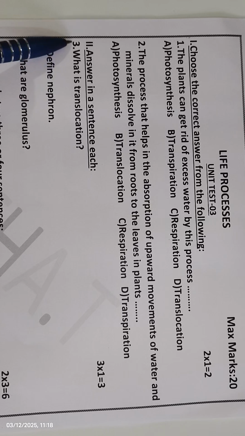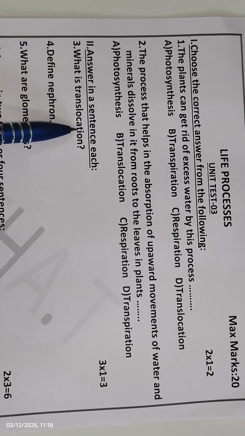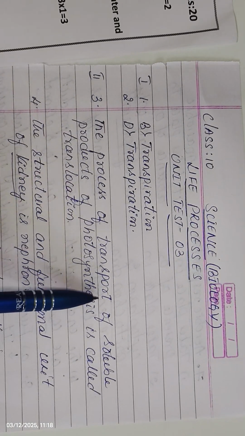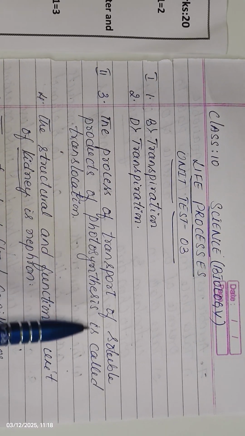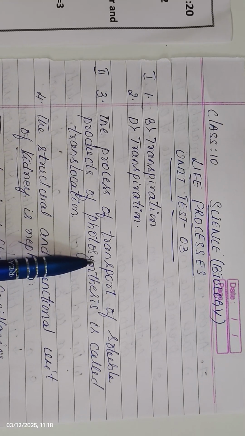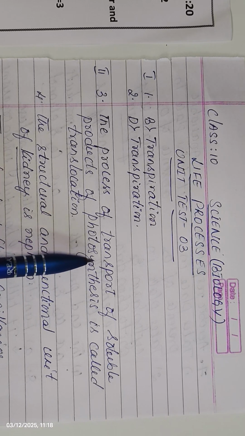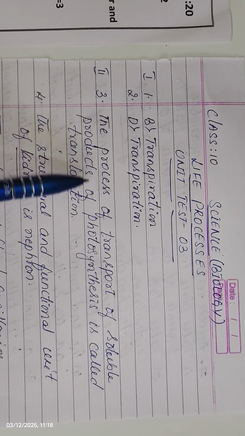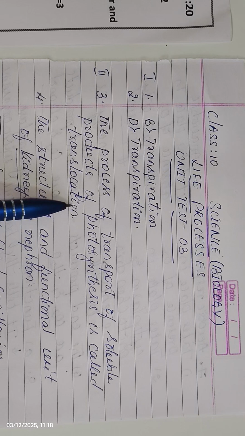We'll move to the next question. Question number 3. What is translocation? We'll see the answer. The process of transport of soluble products of photosynthesis is called translocation. So products of photosynthesis means the food. So food is prepared by this process called photosynthesis, and these products can be transported. So the transport of soluble products of photosynthesis is called translocation.